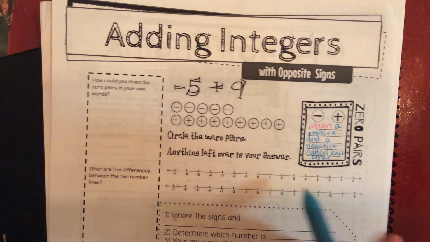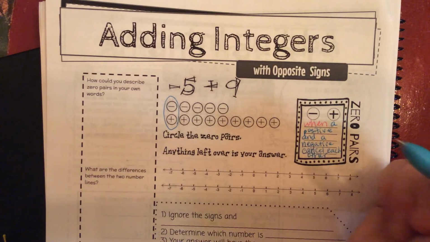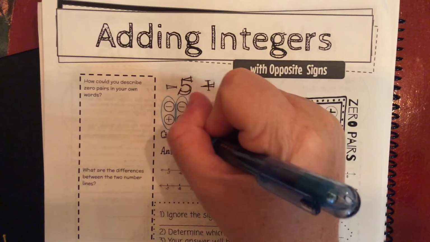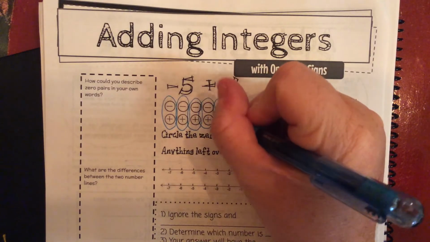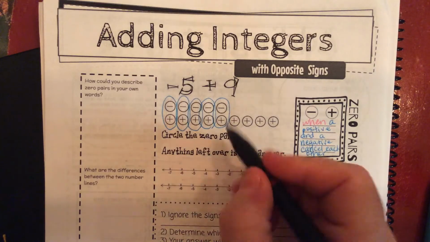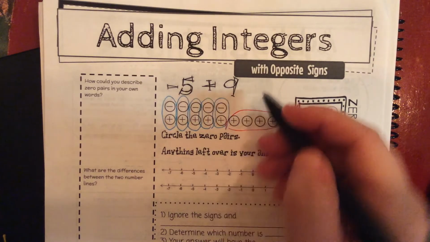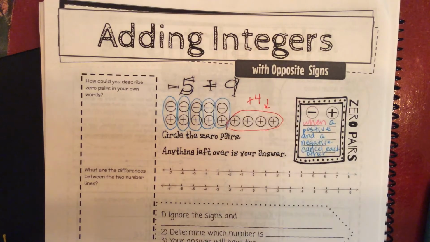But let's model what this looks like. Here are my integer chips, and I'm going to circle my 0 pairs. That positive and negative make a 0 pair. That one makes a 0 pair, that one, and that one, and that one. Now your answer is whatever you have left over after that. My answer then is +4. It's really easy, right?